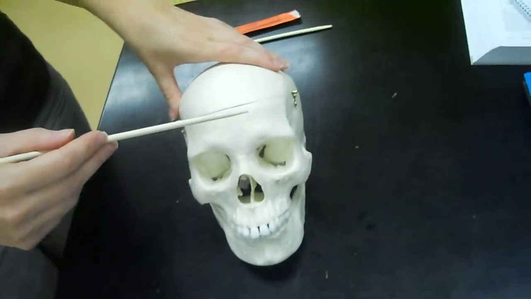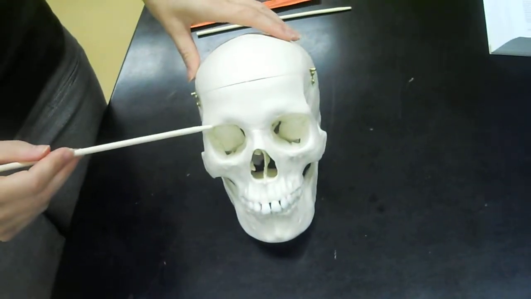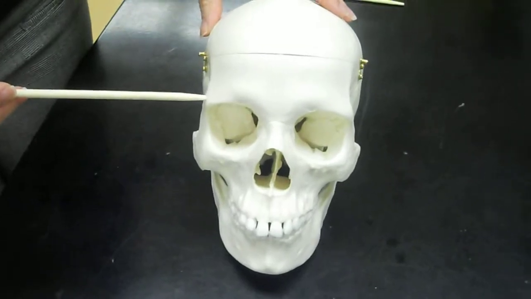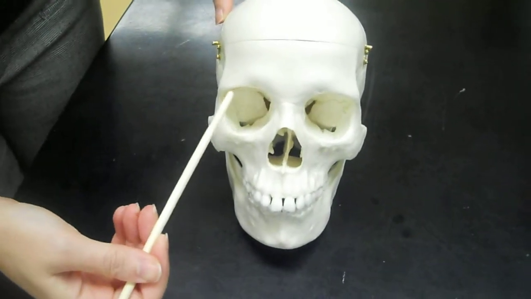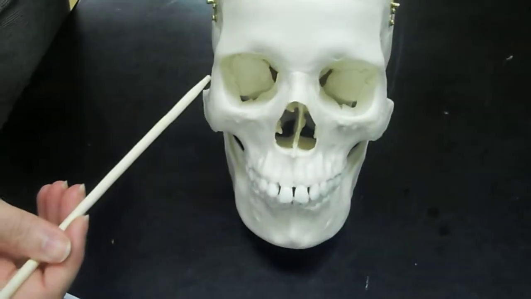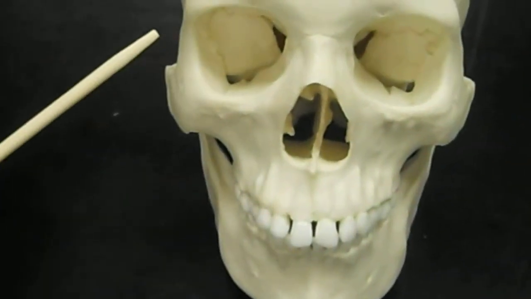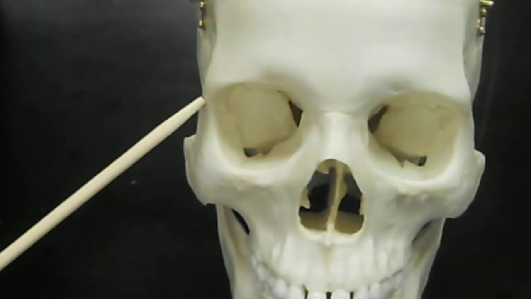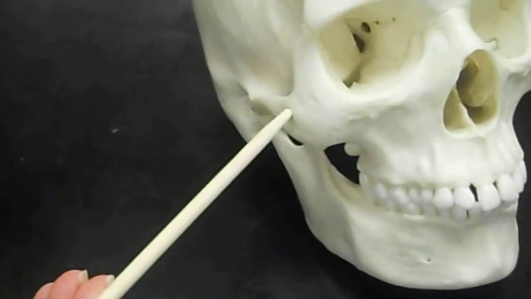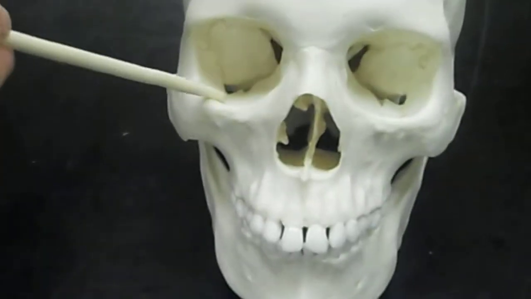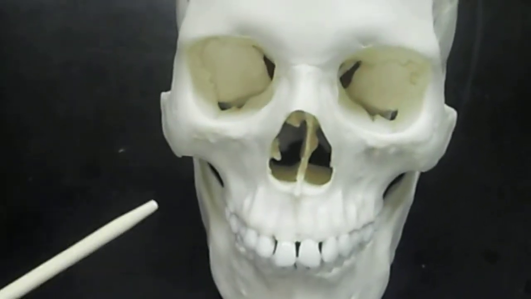And go. Okay, so here's the frontal bone. On the frontal bone, you have the zygomatic process of the frontal bone and the orbital plate of the frontal bone. This is the zygomatic bone. There's the maxillary process of the zygomatic bone, the frontal process of the zygomatic bone, the temporal process of the zygomatic bone, and the orbital plate of the zygomatic bone.